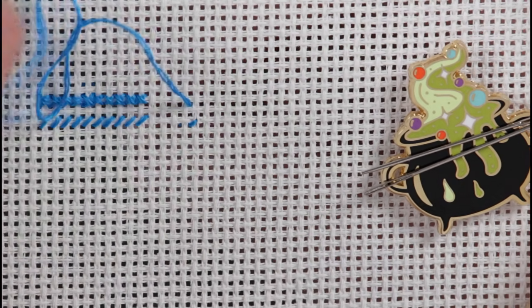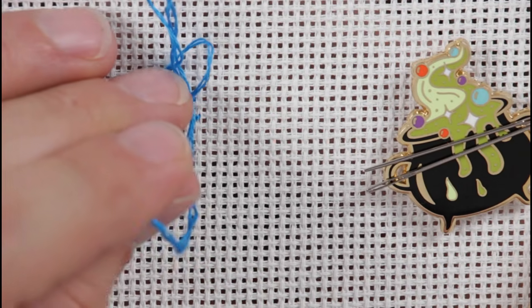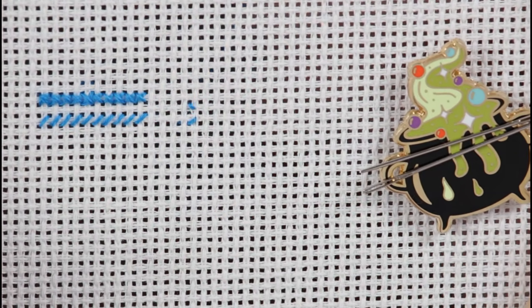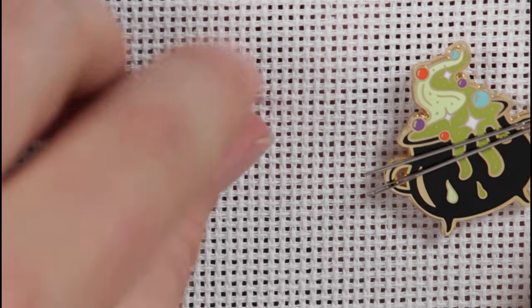Then up here we would have a top left. Over here we'll have a top right.